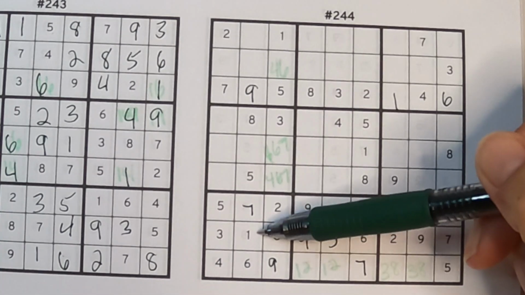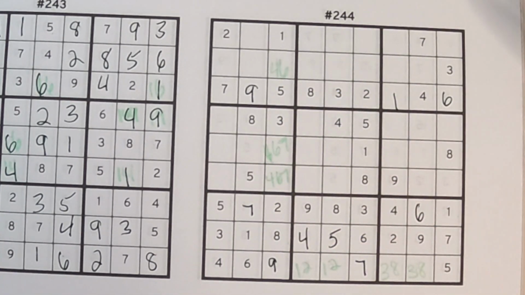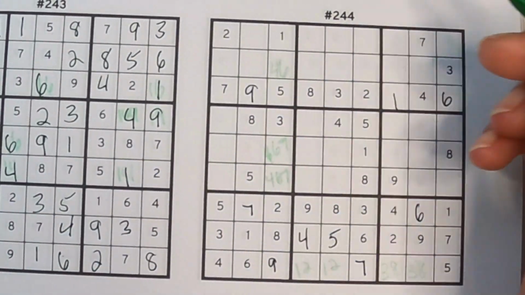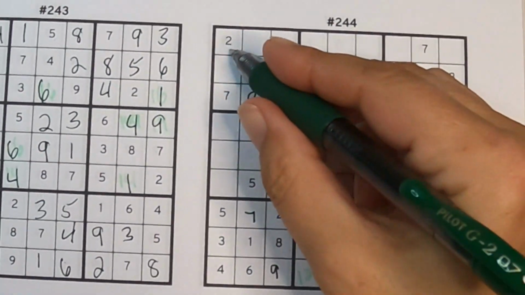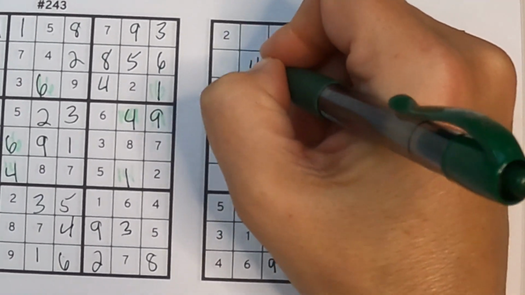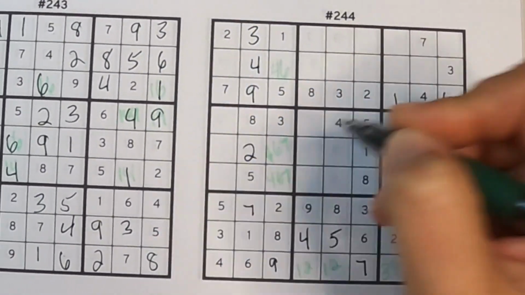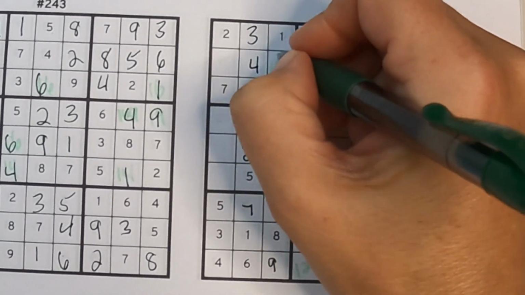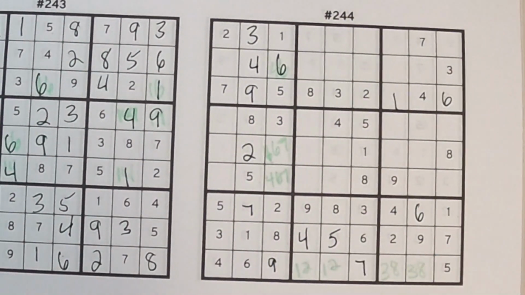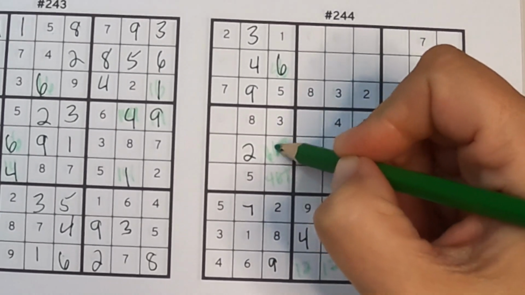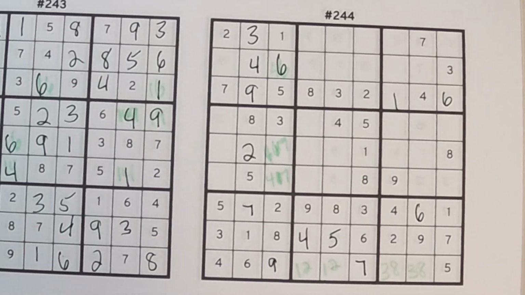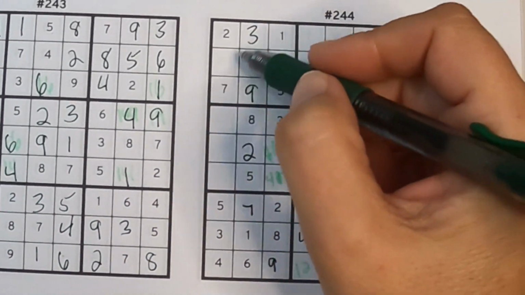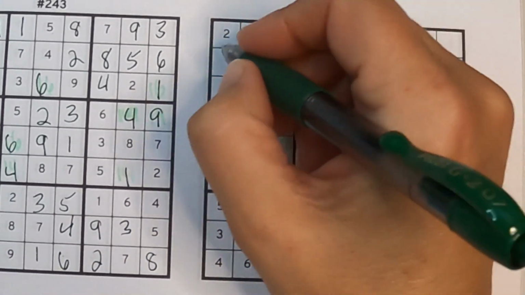For this column now, we're missing 2, 3, and 4. We've got the 2 here and the 3 here, so this is our 4, 3, 2. That 4 makes this our 6. We can get rid of this 6 and this 6. For this box now, we're missing an 8.